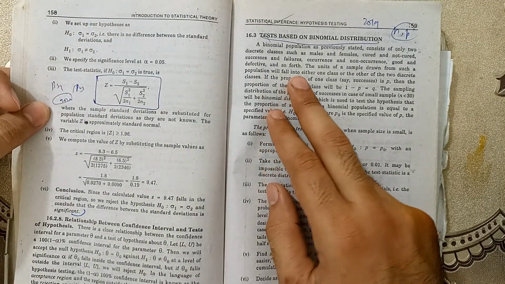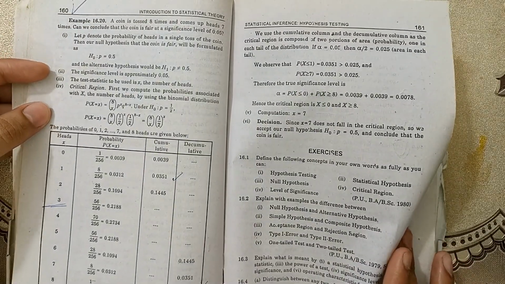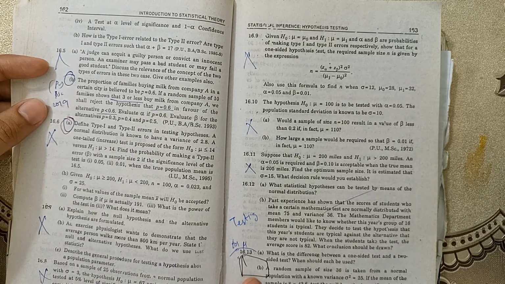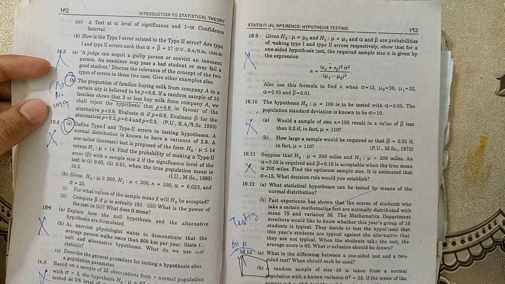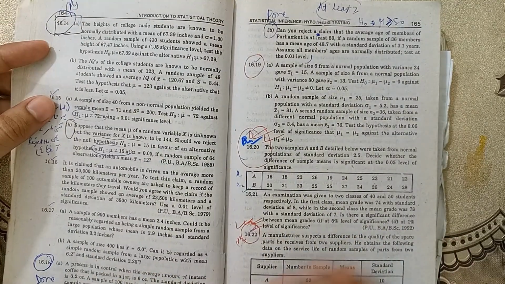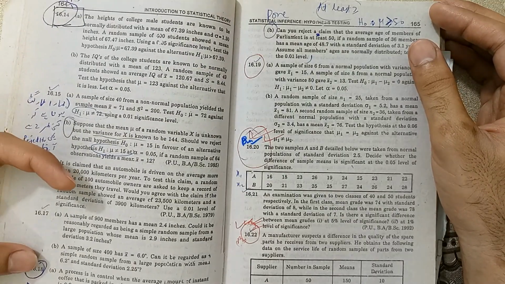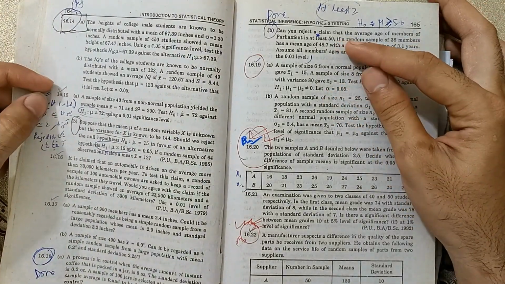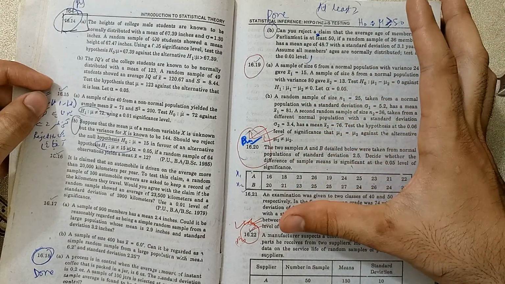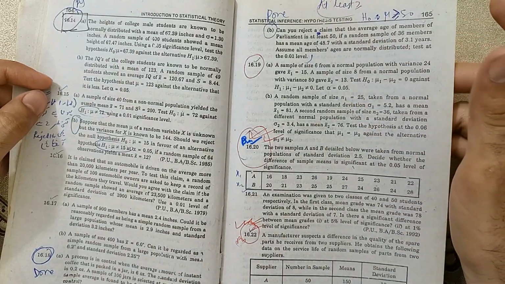Next, tests for binomial distribution are also very important for exams. Now I'm going to move to the exercise. In the exercise, you can start from here. 16.13 question part B is very important for exams of BSc Statistics Part 2. 16.14 is very important. 16.15 parts A and B. Next, you can also try 16.18 parts A and B, which are very important for exams. 16.19 is very important. 16.20, 16.22 are all very important for exams and also for practicals of statistics.